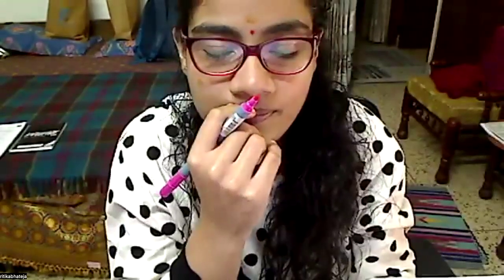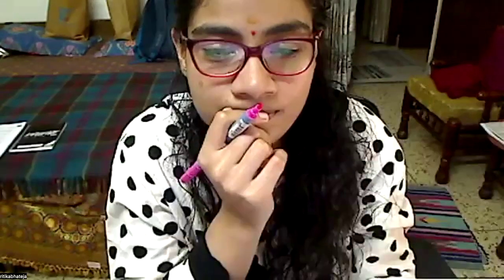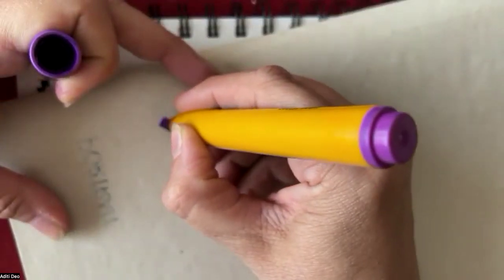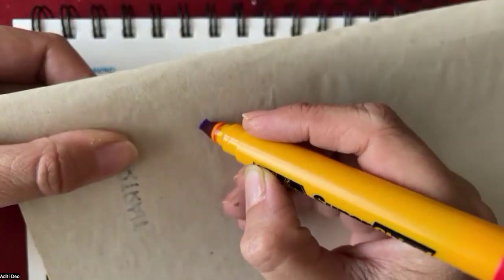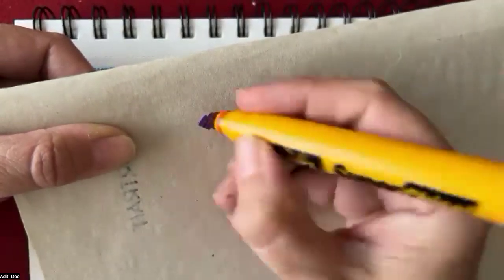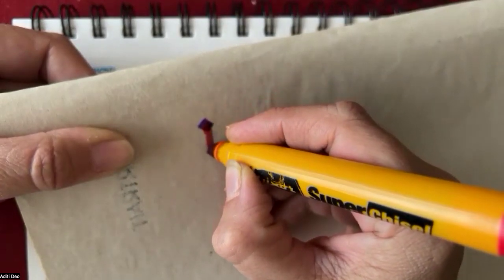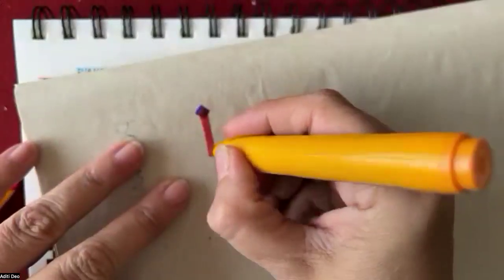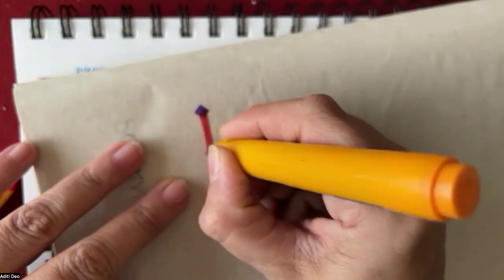We need to overlap the strokes. If this is your diamond shape, you need to make the next shape. The angle remains the same, see. But the next shape comes straight down through the diamond. Then the next shape also remains on the diamond like this.